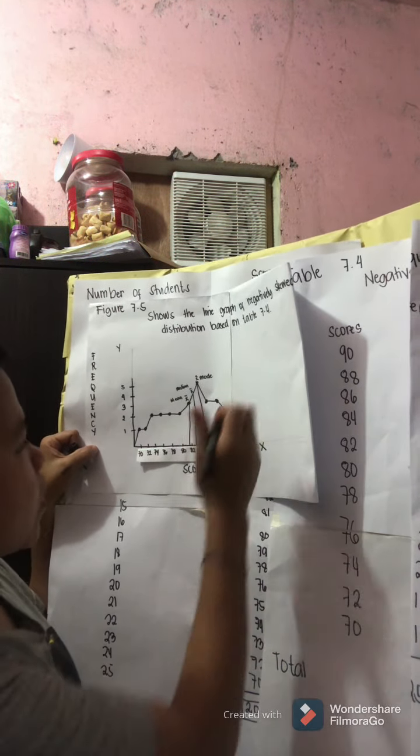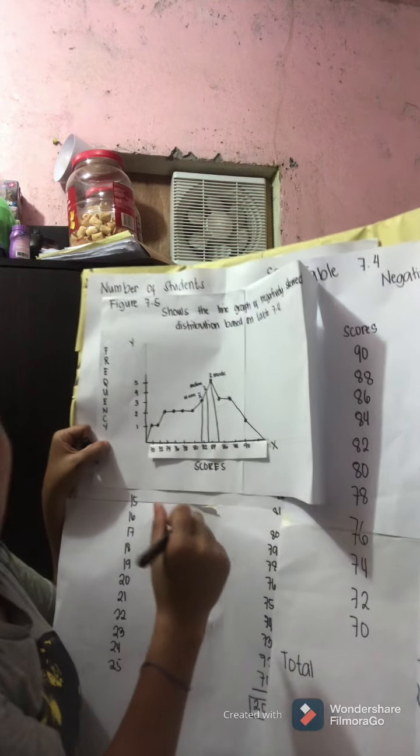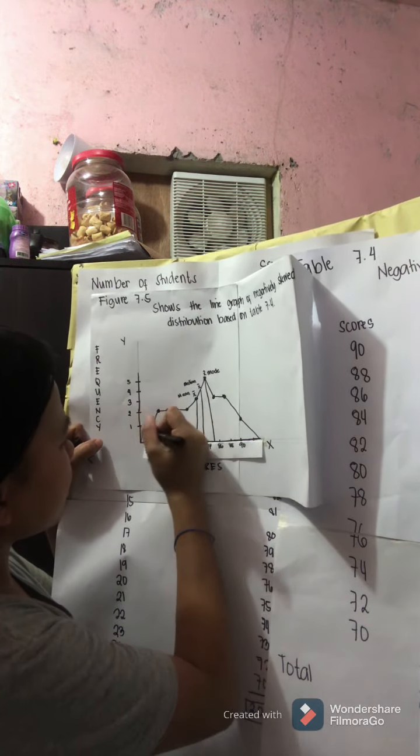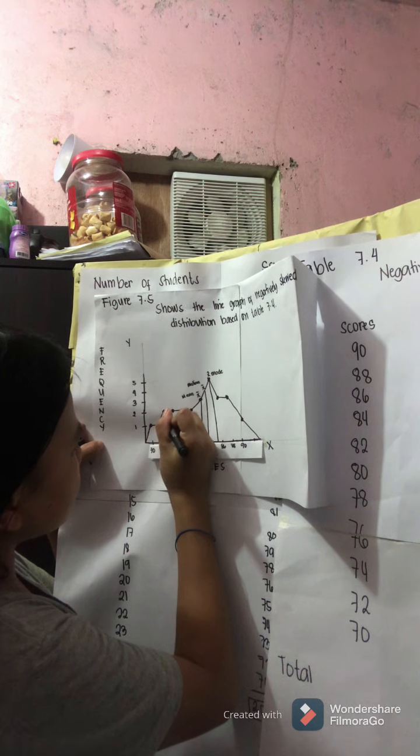And lastly, 90, 1 student. So we're going to connect these dots.